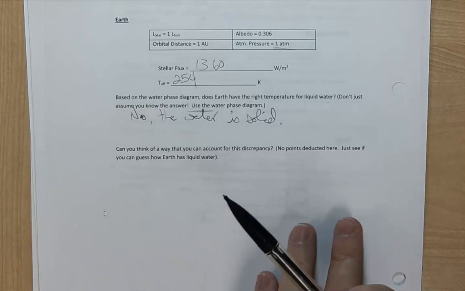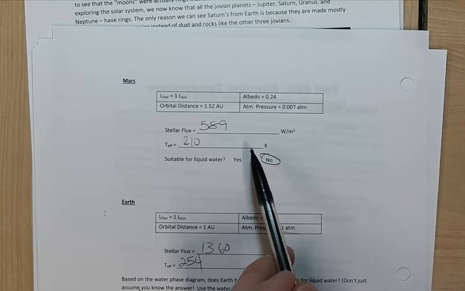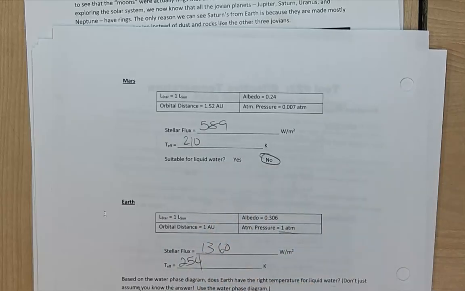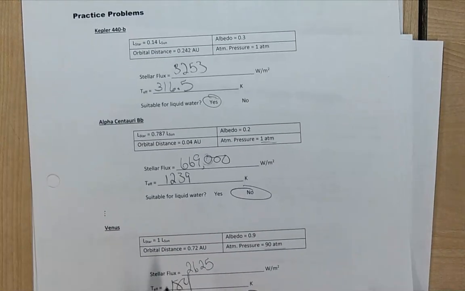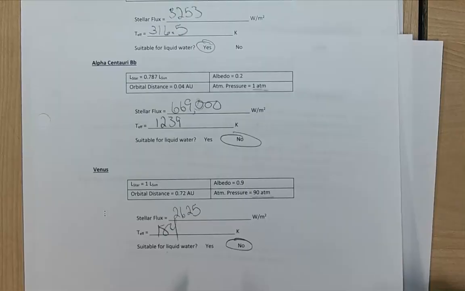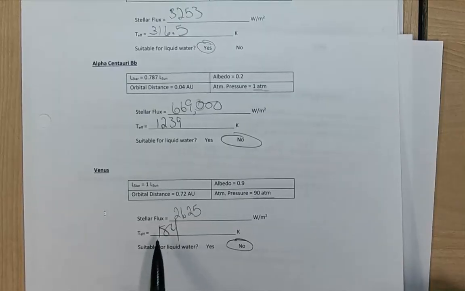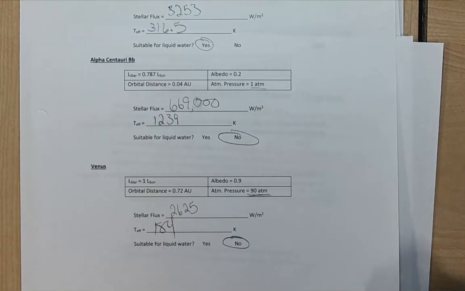Why does the Earth have liquid water when the effective temperature says it's too cold? Why does Mars have the water frozen, but the effective temperature says it should be frozen? Why is Venus so hot that the water has all boiled away when the effective temperature says that the water should all be frozen? And the answer is that atmosphere.